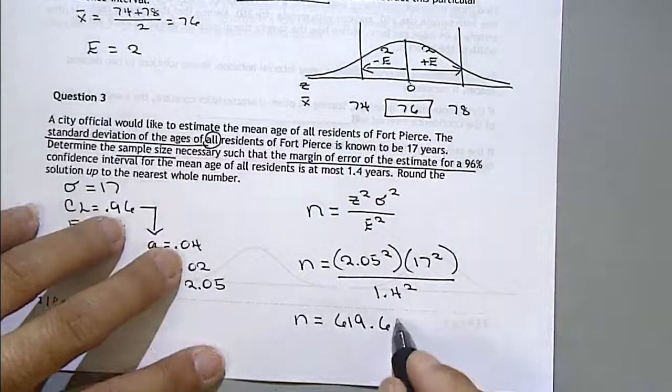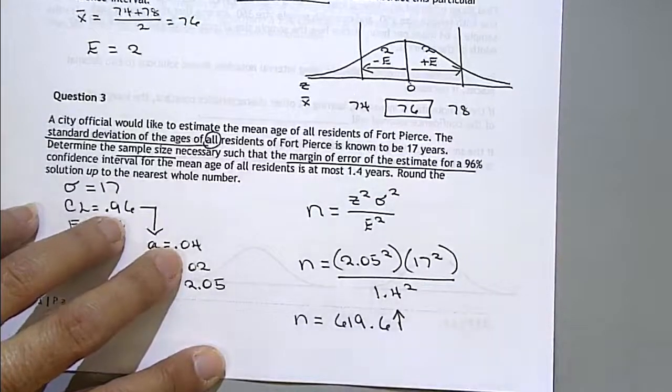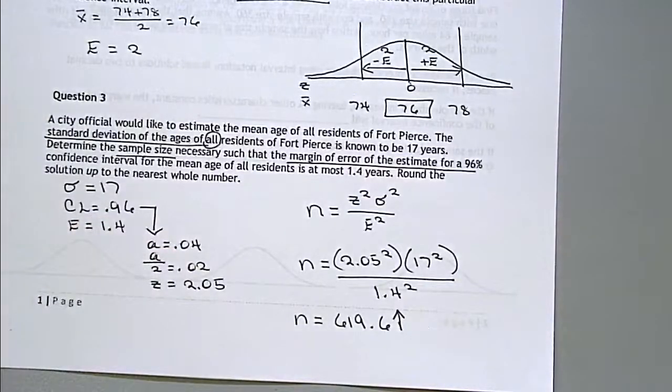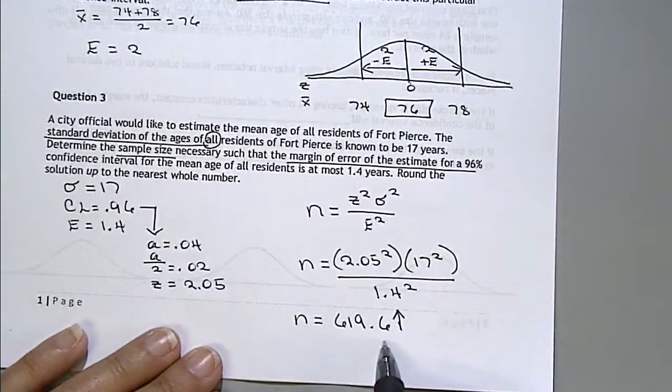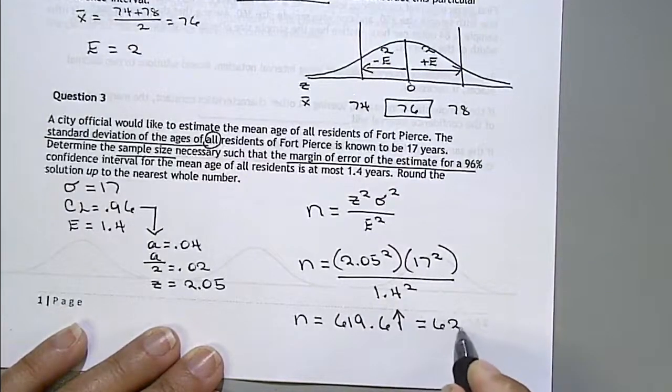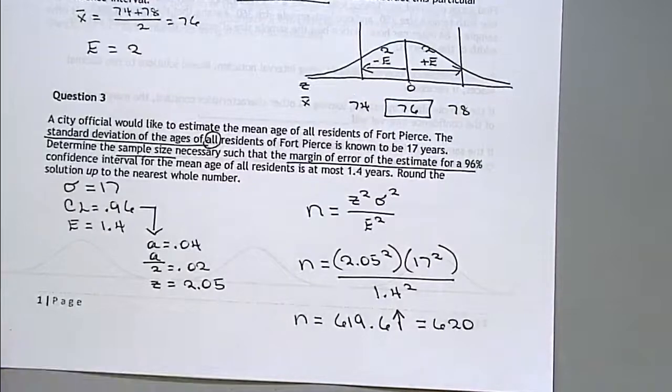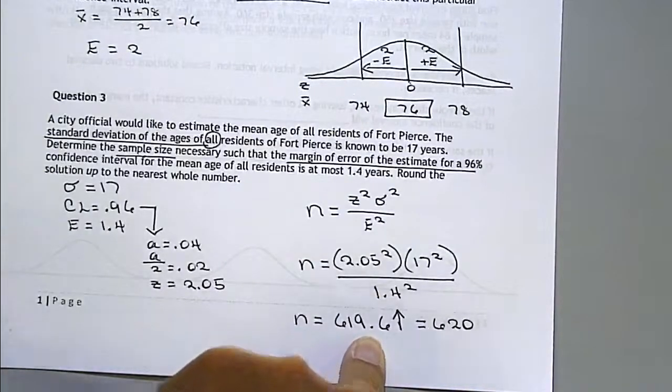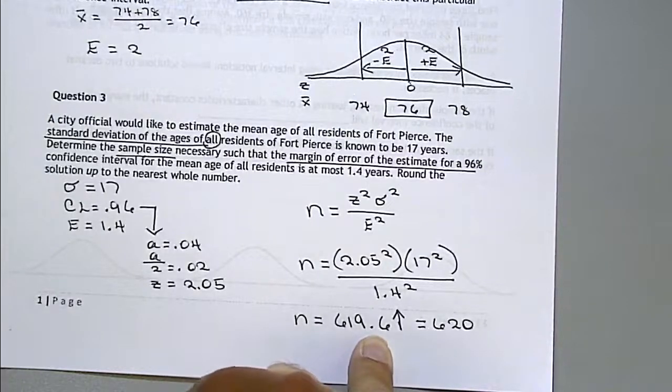But for sample size, we do this. Put an arrow beside it and point up, because no matter what that decimal is, you're going to go up to the next number. If it was 619.2, you would still go up to 620. Why? Because you cannot take a fraction of a person as a sample, and you have to have at least this many. So if it said 619.2, I can't find 0.2 of a person, I'm going to have to go up and interview a whole person, right? Go up to the next one, don't round the thing.